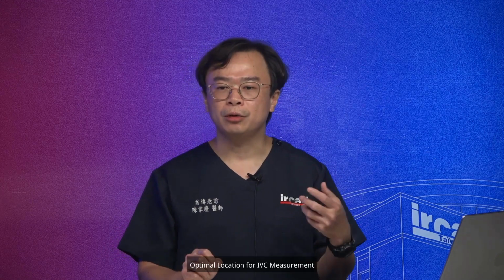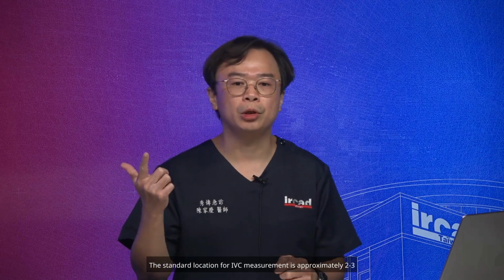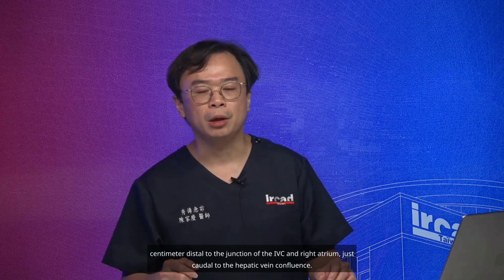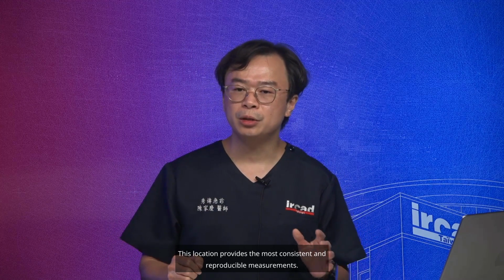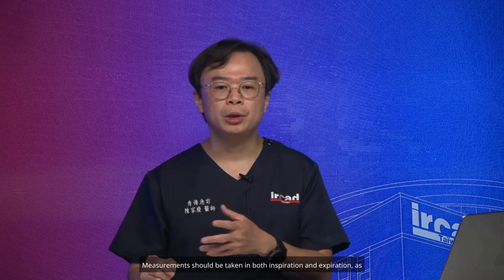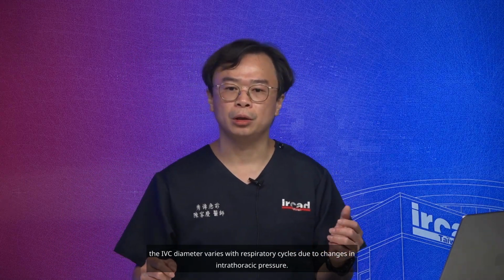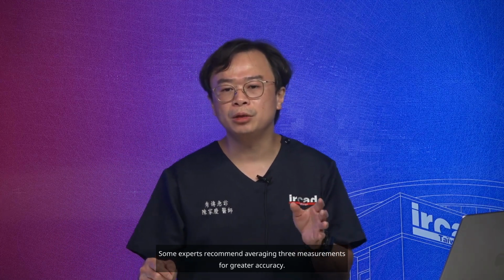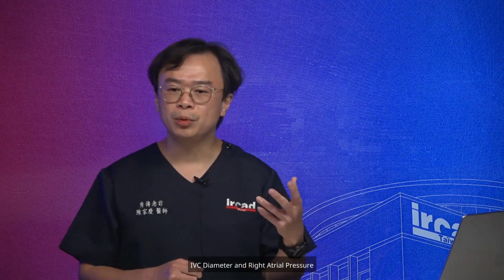Optimal location for IVC measurement. The standard location for IVC measurement is approximately 2 to 3 cm distal to the junction of the IVC and right atrium, just caudal to the hepatic vein confluence. This location provides the most consistent and reproducible measurements. Measurements should be taken in both inspiration and expiration, as the IVC diameter varies with respiratory cycles due to changes in intrathoracic pressure. Some experts recommend averaging 3 measurements for greater accuracy: IVC diameter and right atrial pressure.